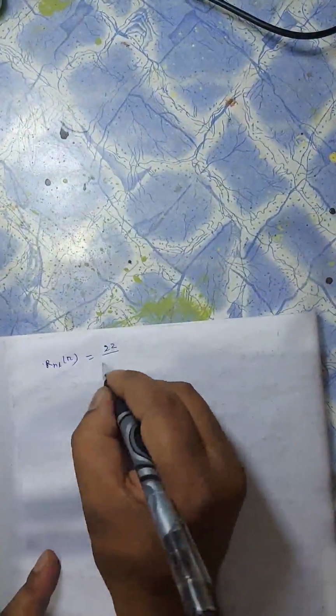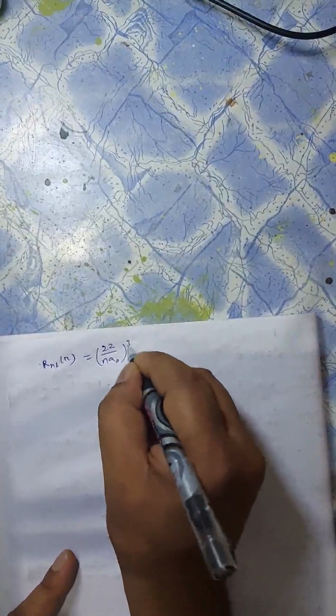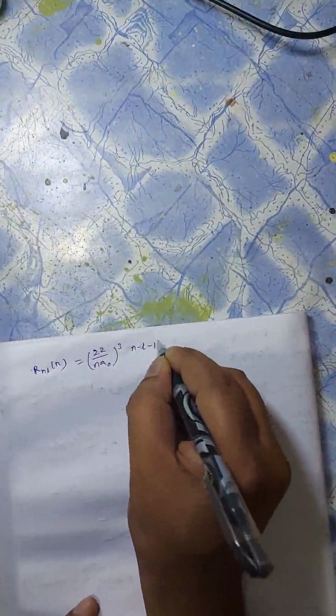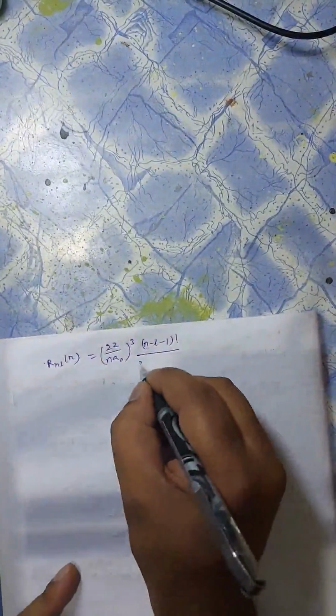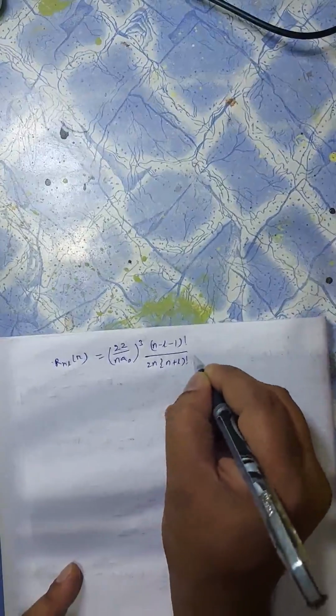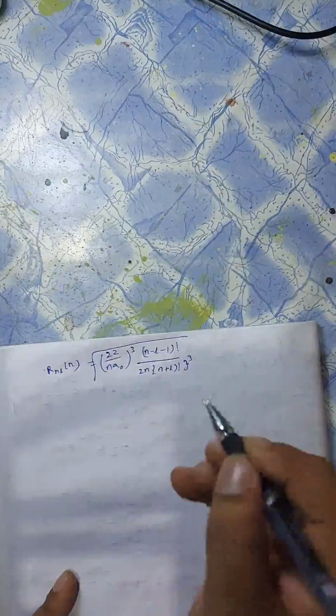Substitute this C value. The C value is (2Z by n a0) cubed, because it is C squared. So C squared we get (n minus l minus 1) factorial divided by 2n (n plus l) factorial cubed. This is under the root, because C squared is this much.